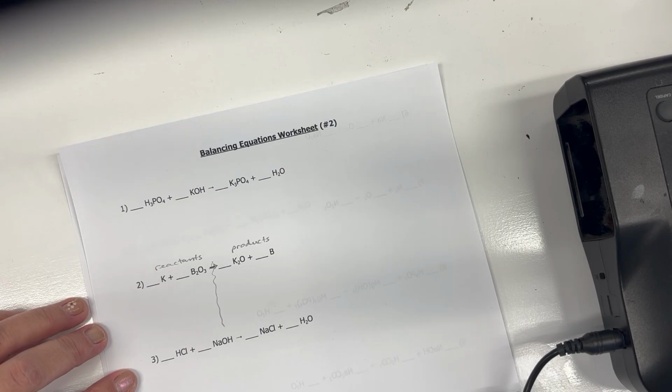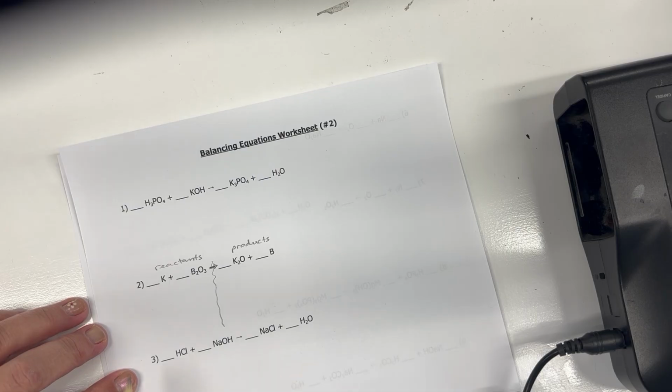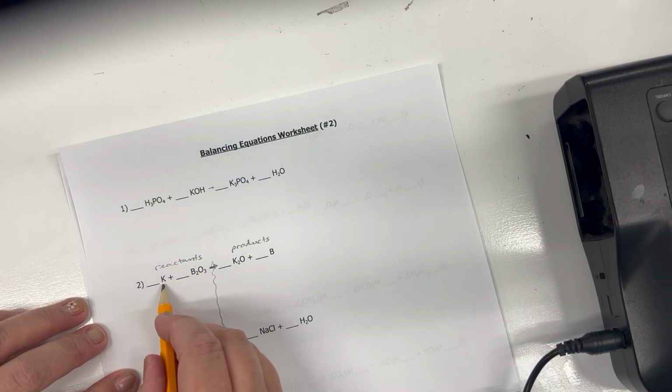Okay, then we look and see what elements or polyatomic ions we have. And the reason I'm starting with the second one is because it's just elements. There's no polyatomic ions. There's polyatomic ions in the first one, so we'll get back to that one in a second. All right, so what elements? We're just looking at the letters.